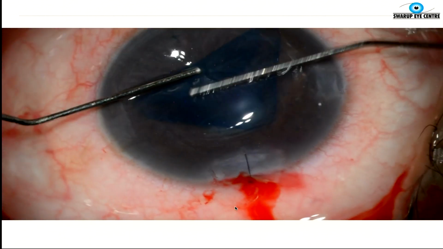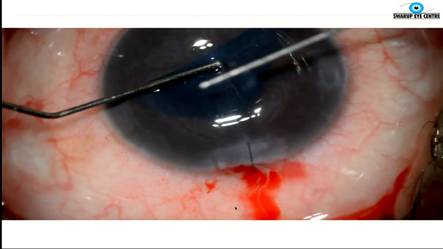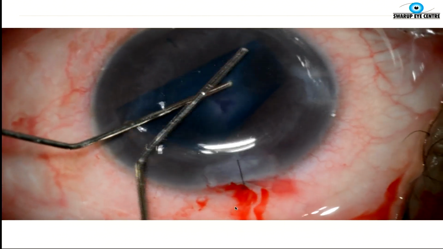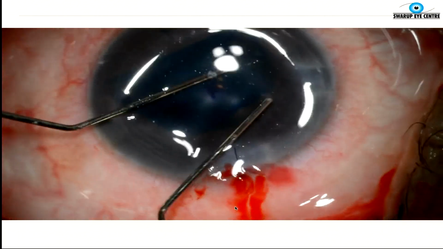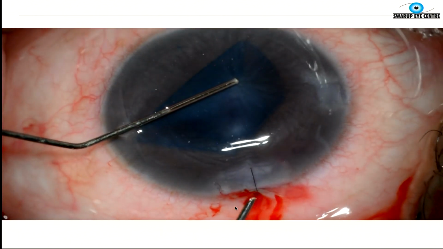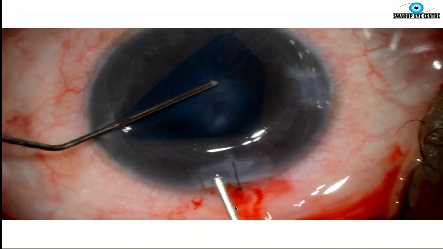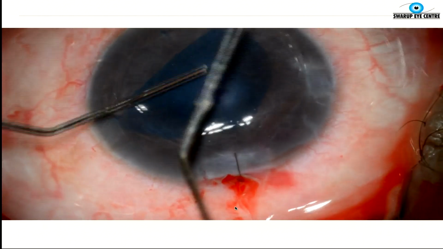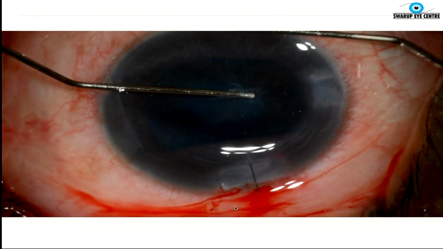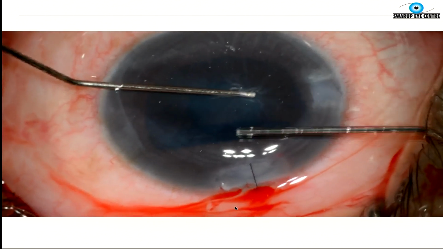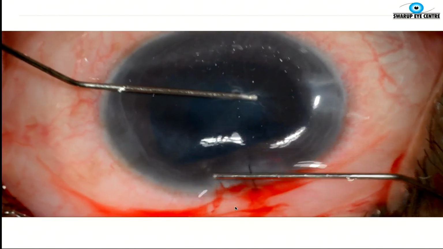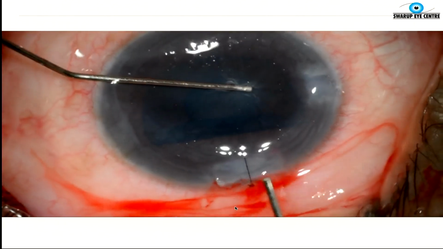This is the one place where DMEK is really different from DSEK. We tend to press more when we're doing DSEK, but in DMEK, this is more like a drumming, kind of gentle taps. And there are techniques of tapping. I'm sure they'll be covered later, so I won't go into the details of those. And then basically, you try to flatten out the entire graft like so, using various tapping and egress maneuvers.